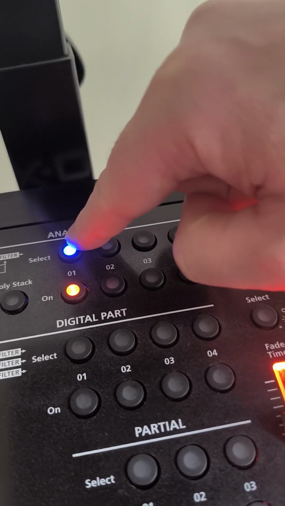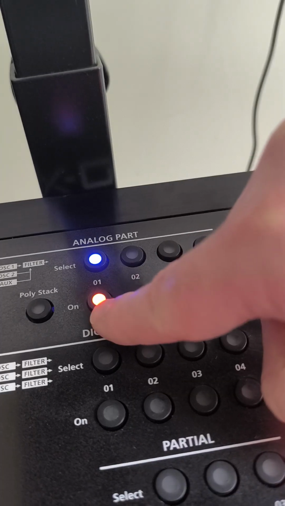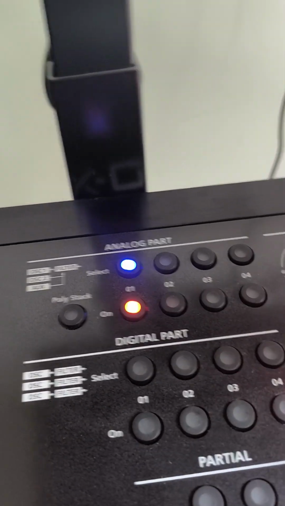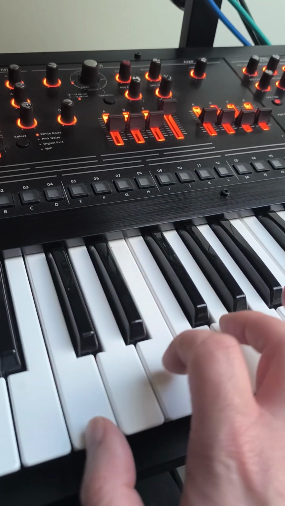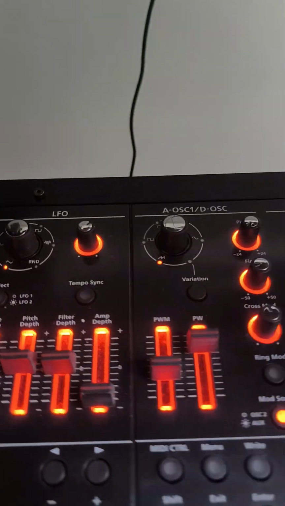All very monophonic here. The blue button means I'm editing it, and the red color means I'm hearing it. So I'm going to do this in polyphonic here. So first thing I've done is switch that to polyphonic mode. So now I can do a little C chord, right? So now let's have a go at the oscillators.